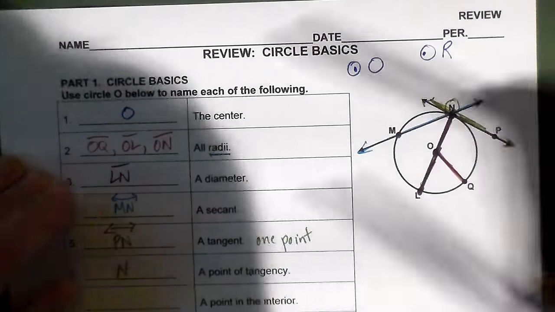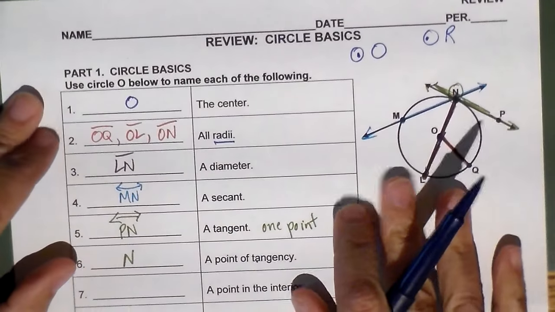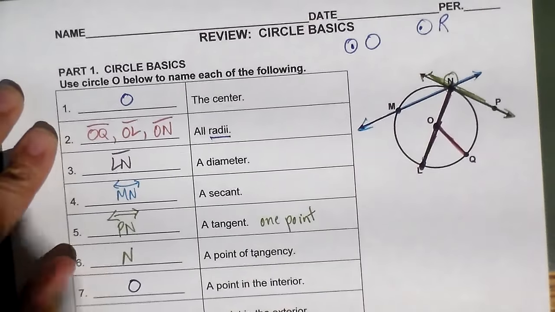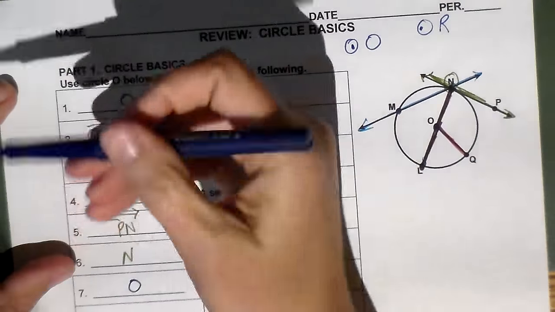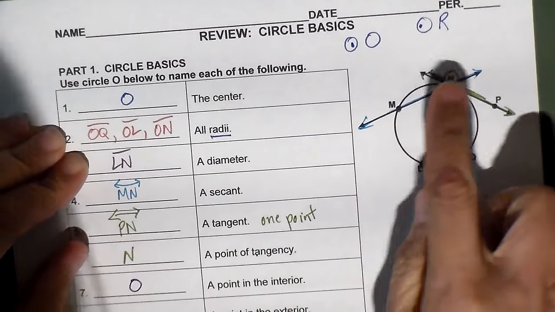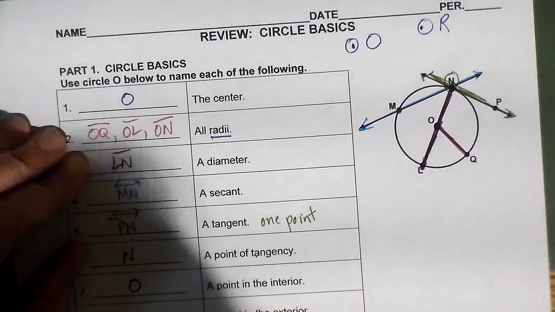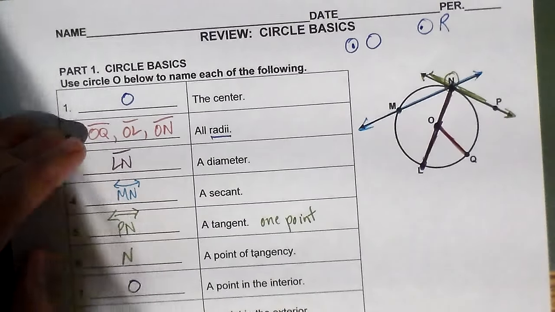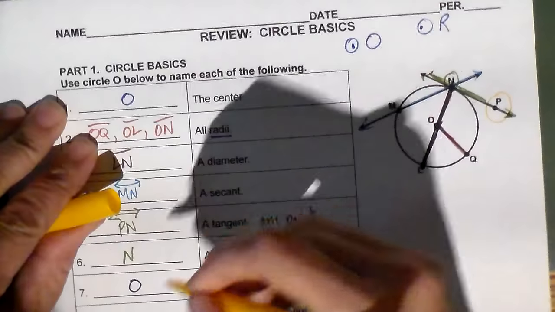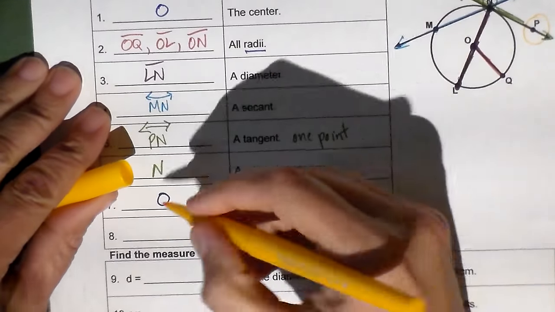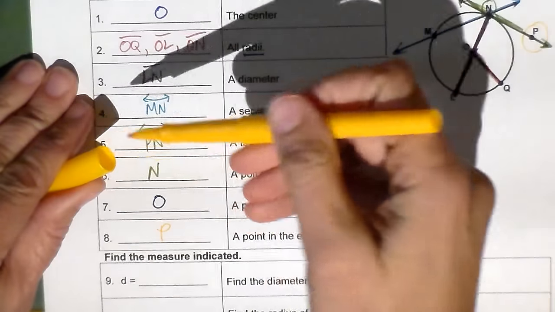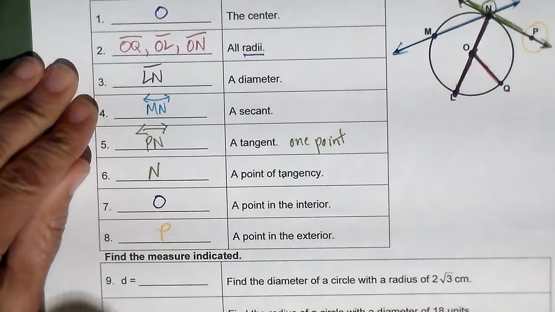Okay, so now let's look at a point in the interior. The interior means inside the circle, not on the circle. The only point in the interior is O. So then we're going to look at points in the exterior. Remember, interior's on the inside. M and N and Q and L are on the circle. They are not outside. They're not inside the circle. So let's look at the last one. A point in the exterior. The only exterior point would be P. P is the only exterior point that you have in the circle. Okay? So those are the different types of segments that you have.